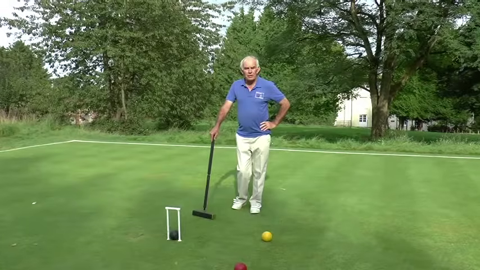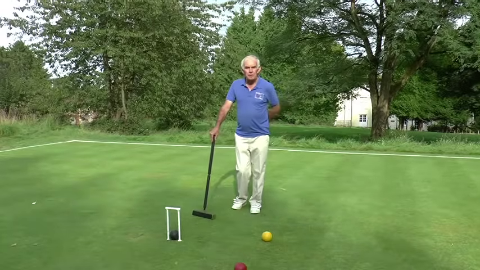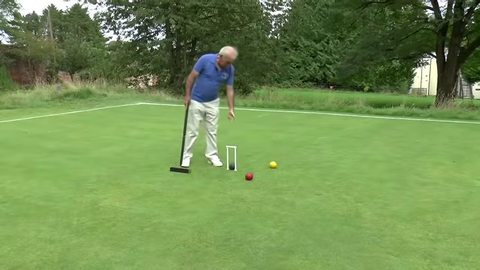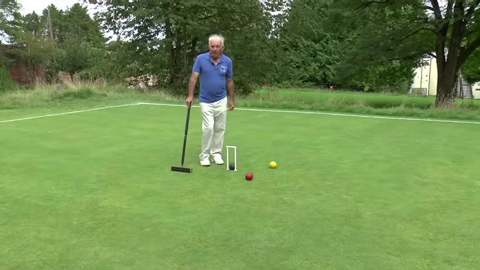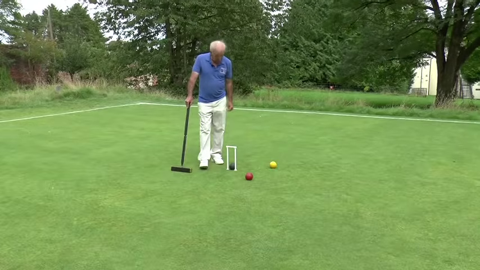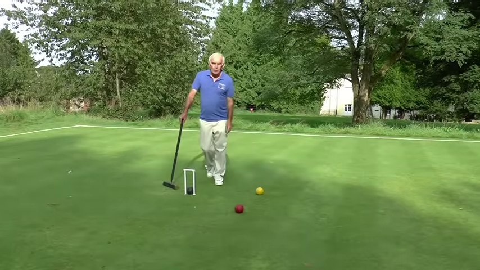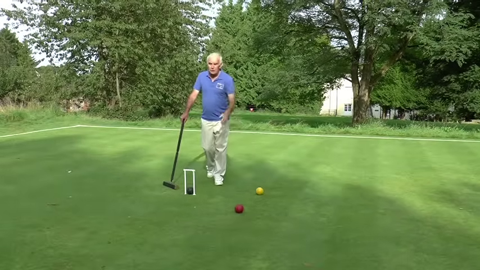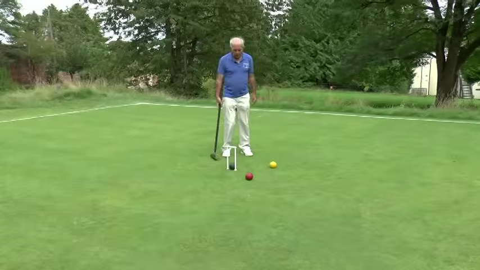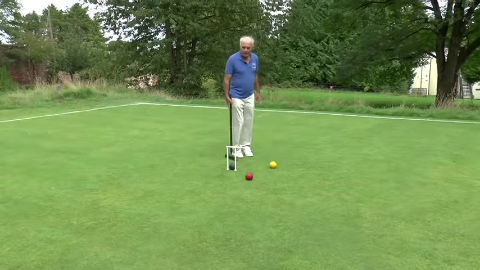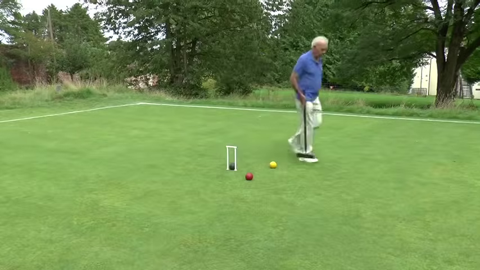Now we'll have a little look at some more tactics, this time about the opportunities for promoting a ball. My opponent's ball, the black, is in the jaws of hoop 9. She is next to play. You'll notice that my yellow and red ball are quite nicely lined up alongside the hoop and pointing in the direction of the next hoop, which is hoop 10. It's now my opponent's turn to play the black ball, and she will get it as close as possible to hoop 10.